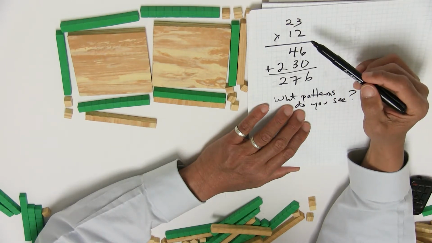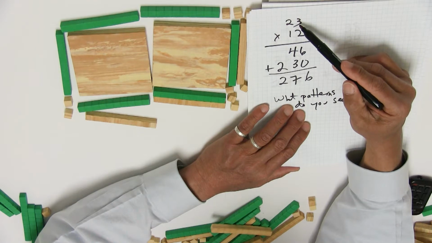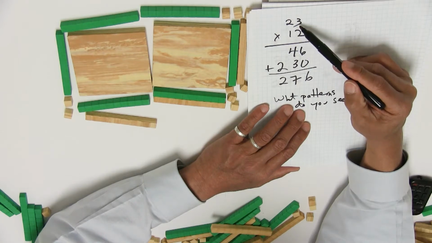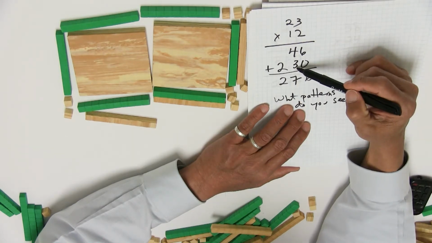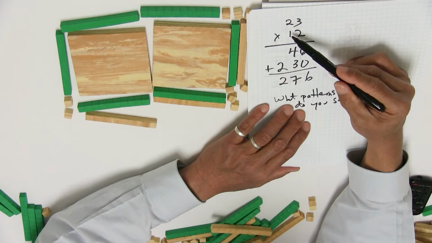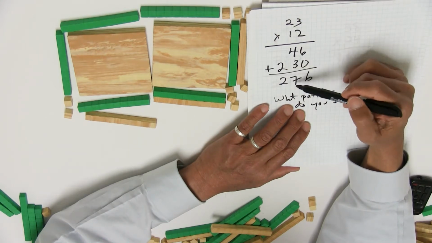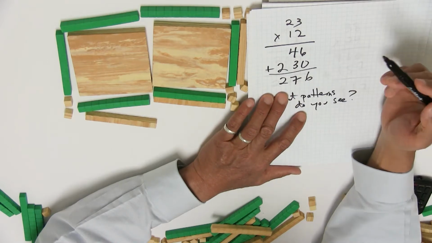I said, okay. Now what are you going to do? Now I'm going to multiply 23 times 10. 3 times 1 is 3, but that 1 is really a 10, so that 3 has to go over here because it's 30. And then 2 times 1 is really 2 tens times 1 ten, which is 100, so I put that over here, so 200. So now I add it, 276.